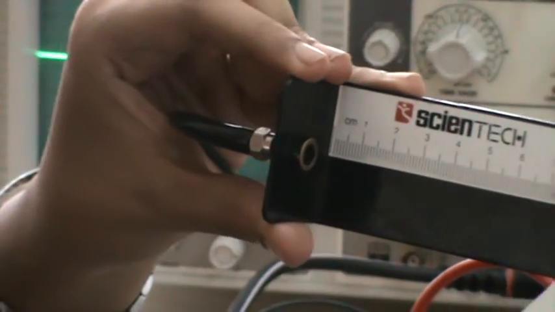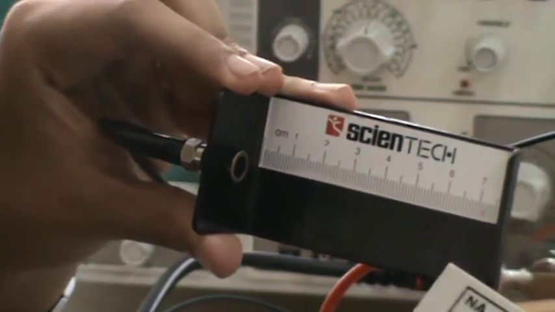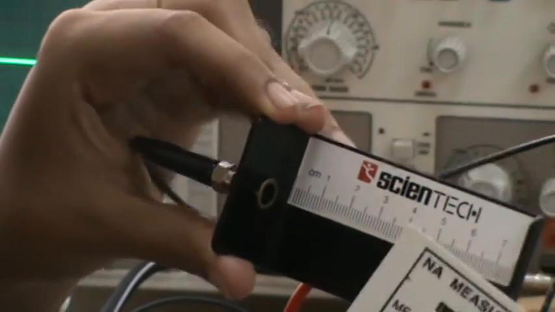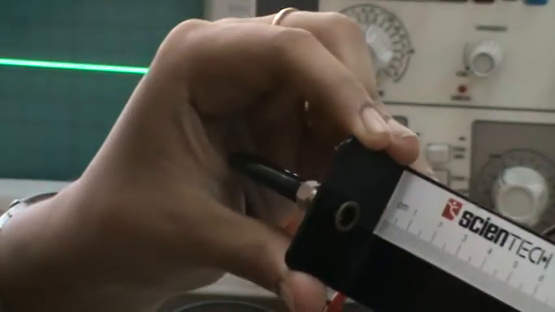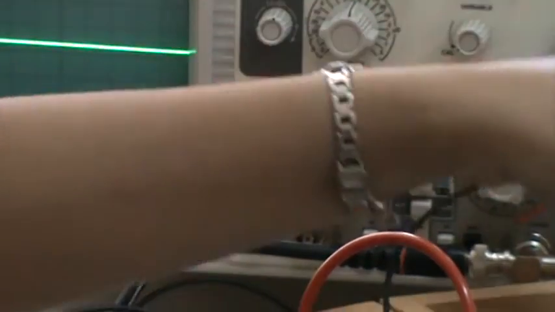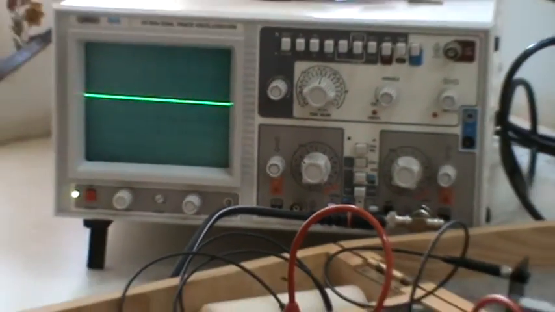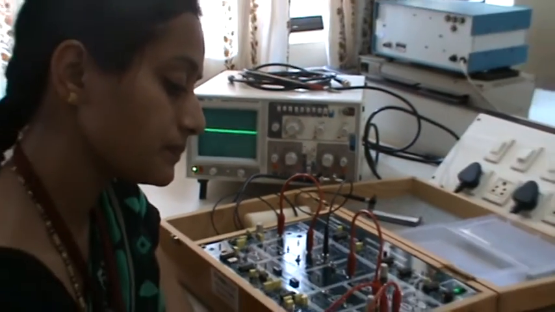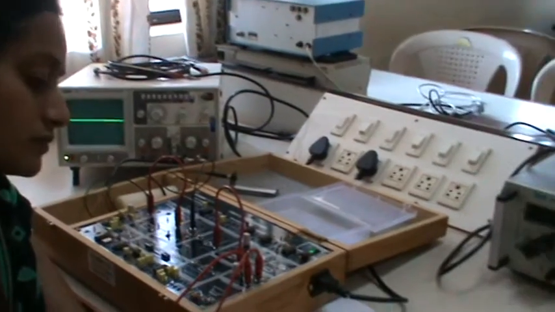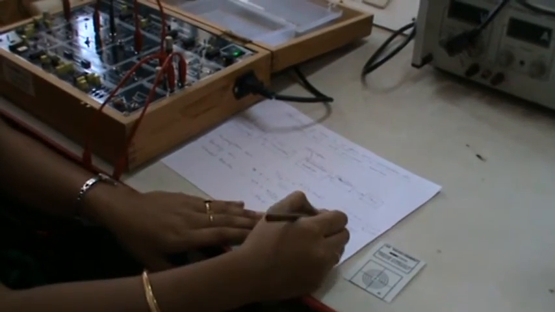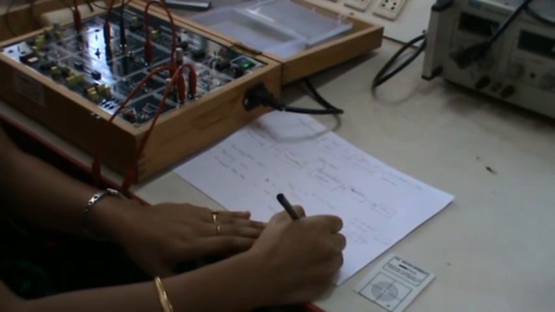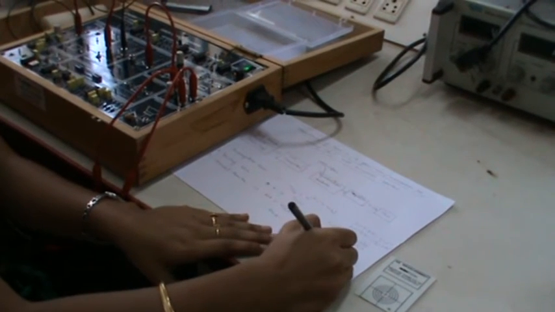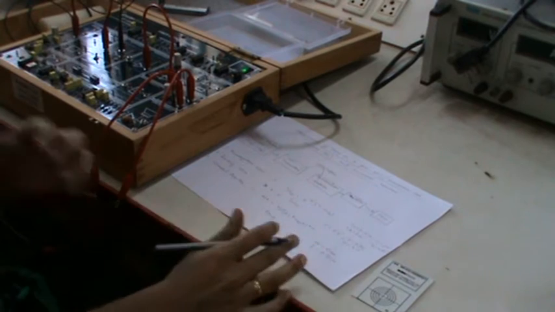The width of the concentric circles is expressed in mm and the length is in centimeter, so convert it into meter. Convert 0.9 centimeter into meter and take down the reading. So W is 10 mm and L is the length, that is 0.9 centimeter, converted into meter.